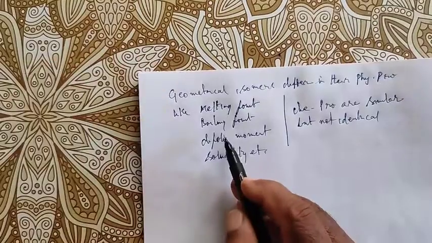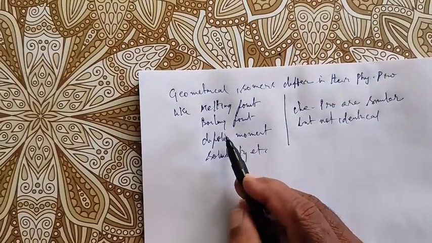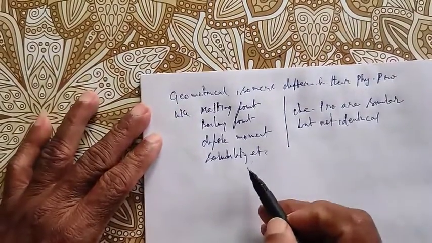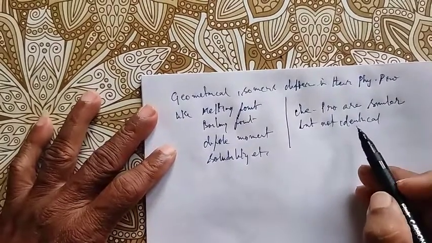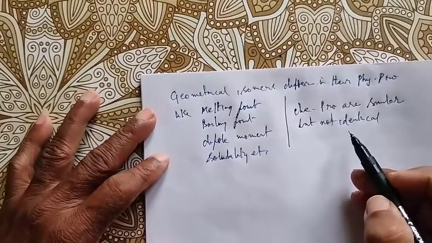So physical properties differ in properties like melting point, boiling point, dipole moment, solubility, etc. Whereas the chemical properties are similar but not identical.